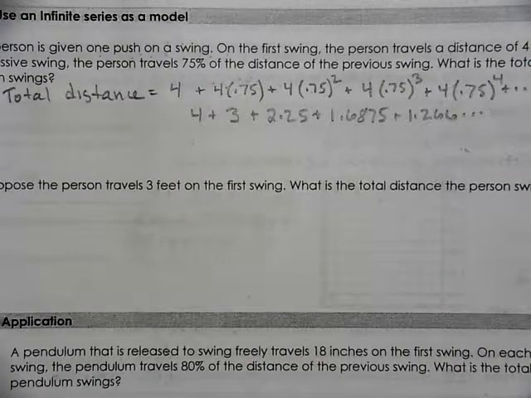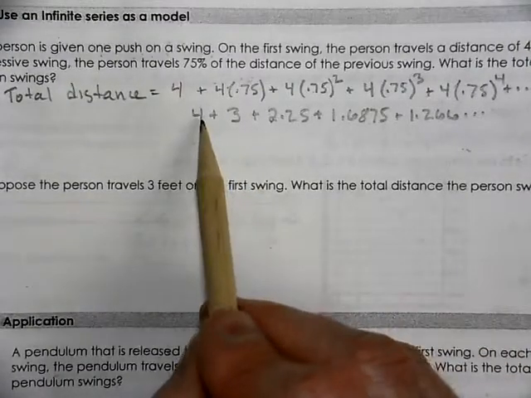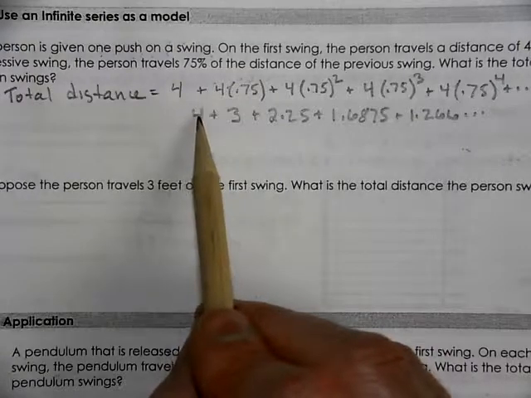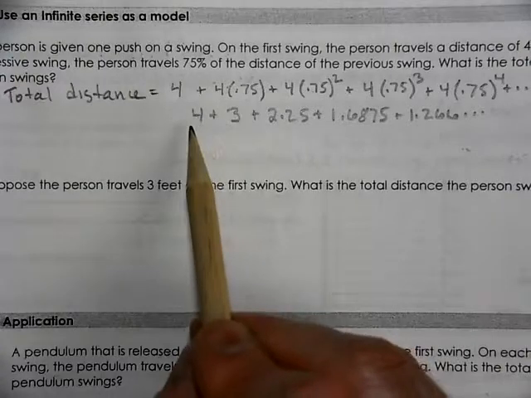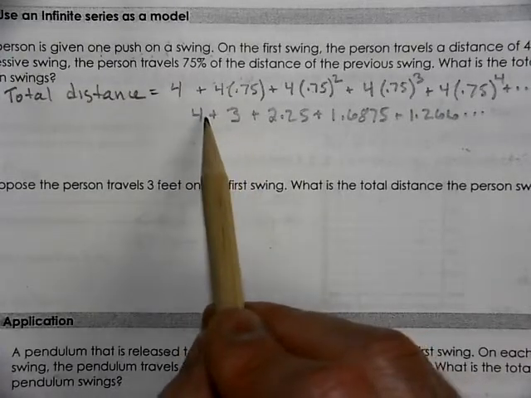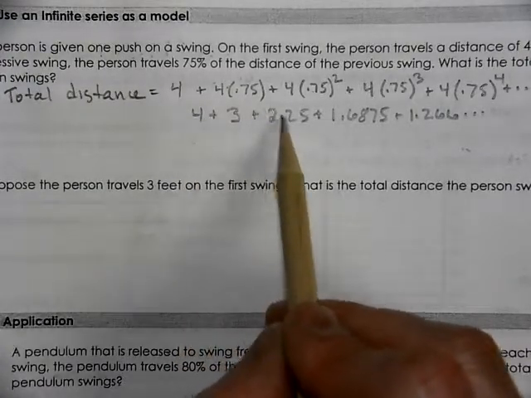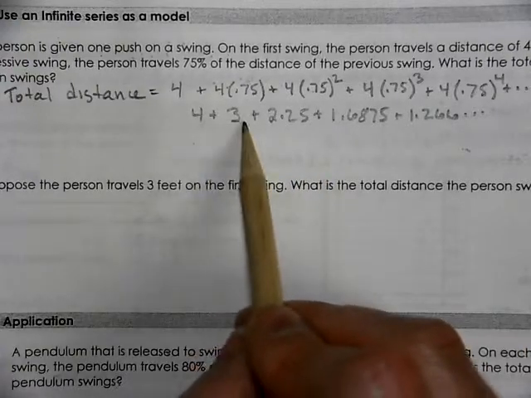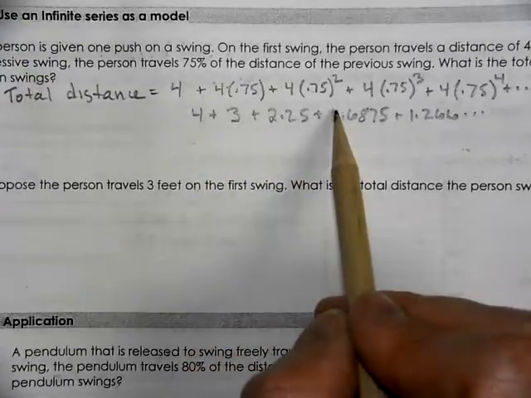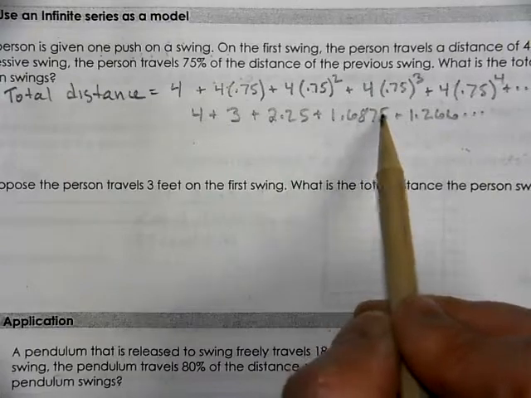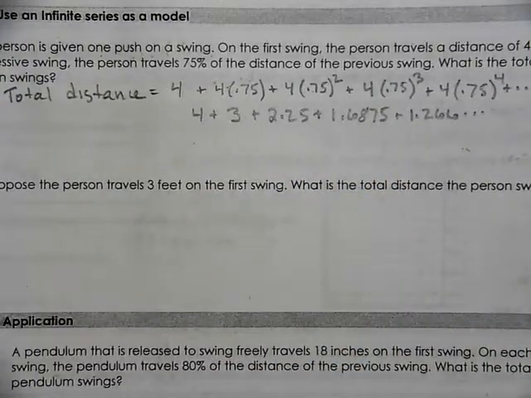If you start adding the numbers up, if you add up the 4 plus 3, the 4 plus 3 plus 2.25, the 4 plus 3 plus 2.25 plus 1.6875, we're representing partial sums.